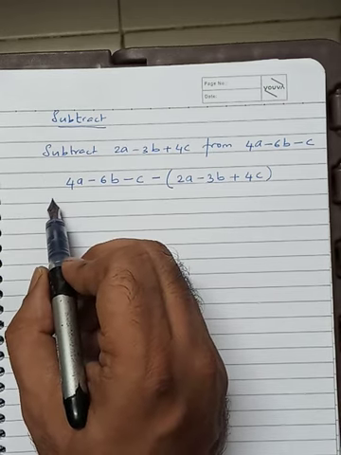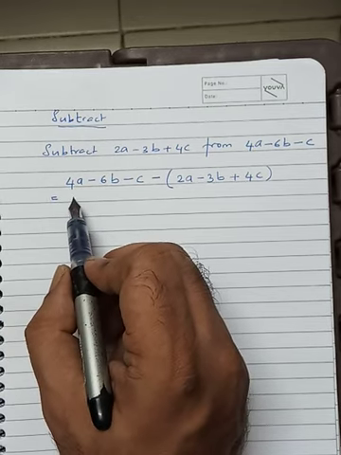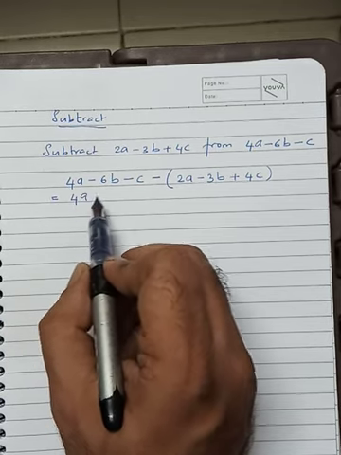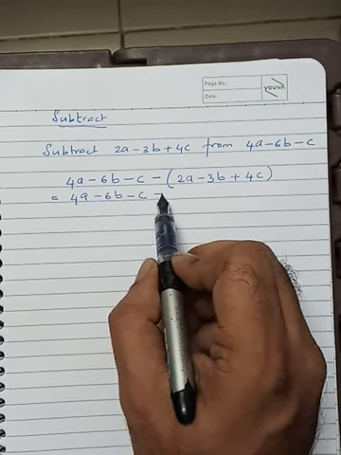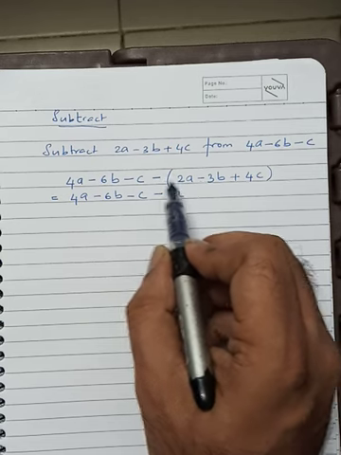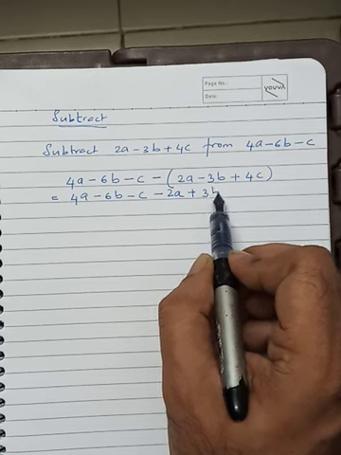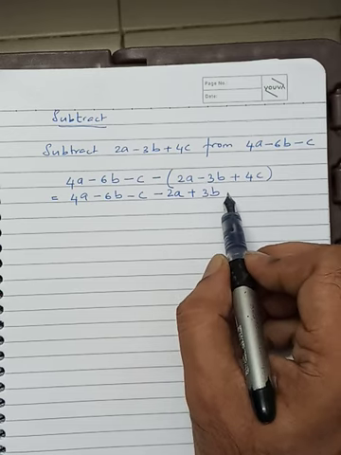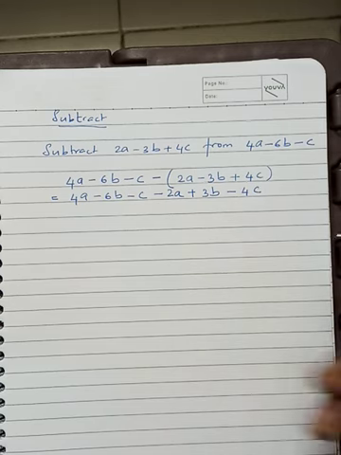So let's see over here. Again, I'm doing it horizontally for you. So here it is 4a minus 6b minus c, minus into plus is minus 2a, minus into minus is plus 3b, minus into plus is minus 4c. All the signs inside have changed.